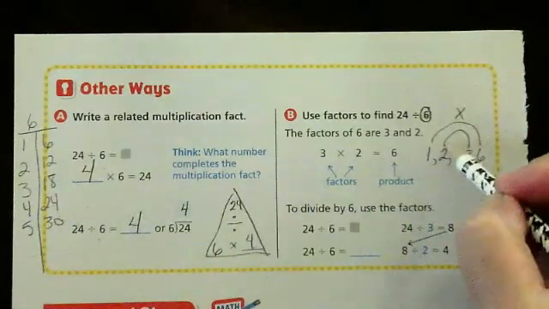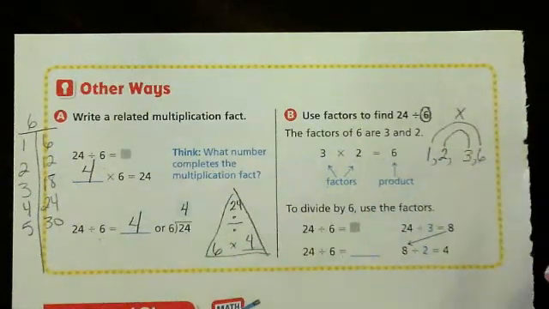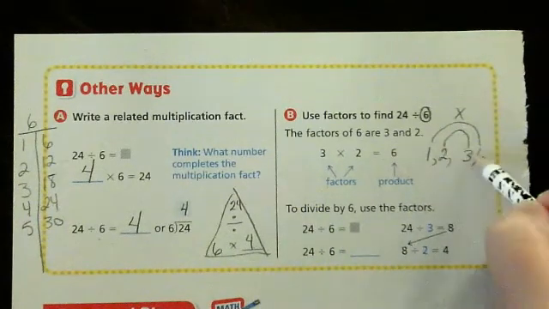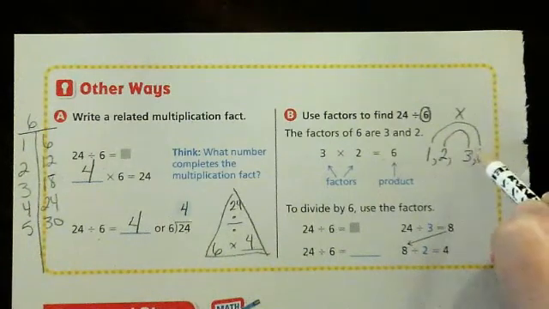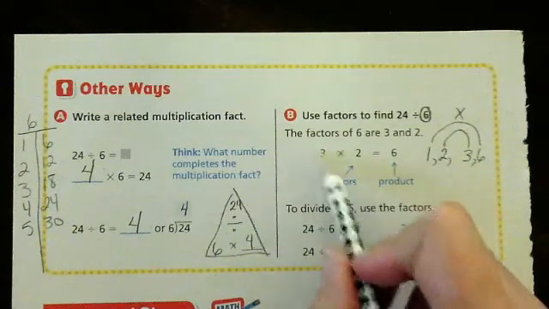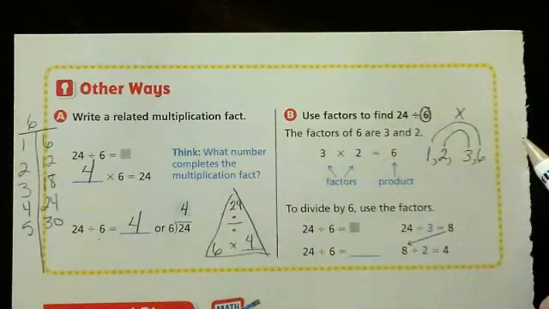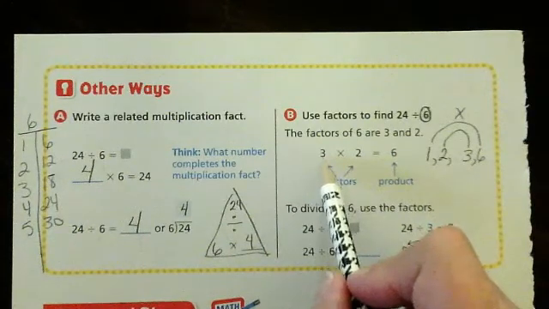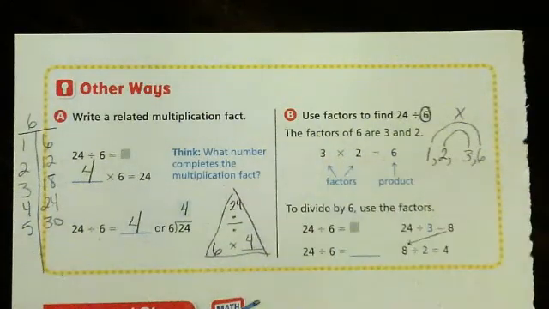And I've written like a little rainbow line showing you which factors go together. So 1 times 6, or 2 times 3. If I wanted to break 6 down into factors, I would do 2 and 3, because those are smaller numbers that I can work with, right? And I know that they're factors because 2 times 3, or 3 times 2 equals 6.